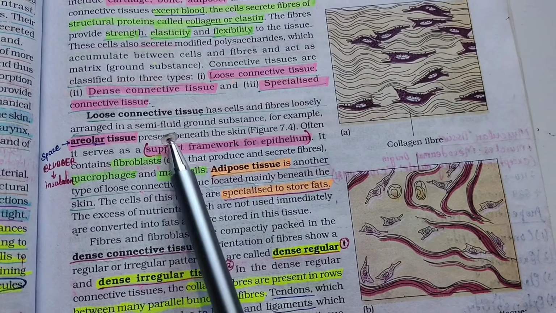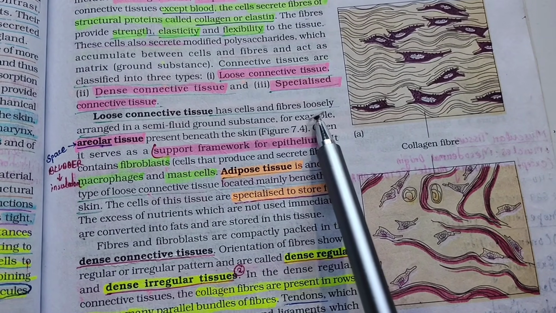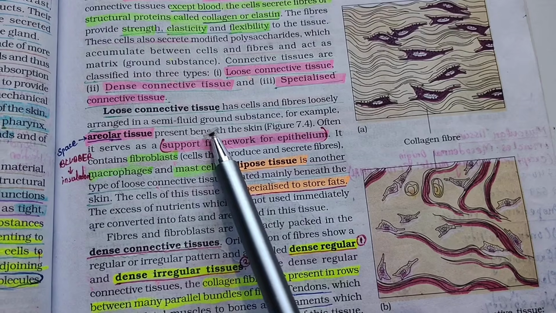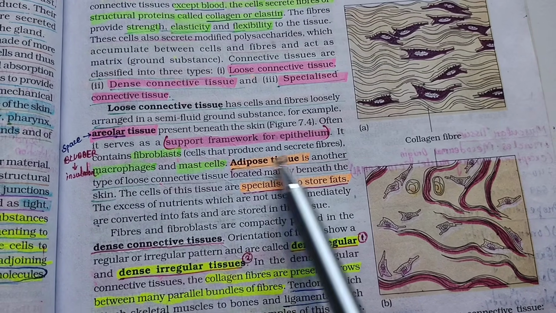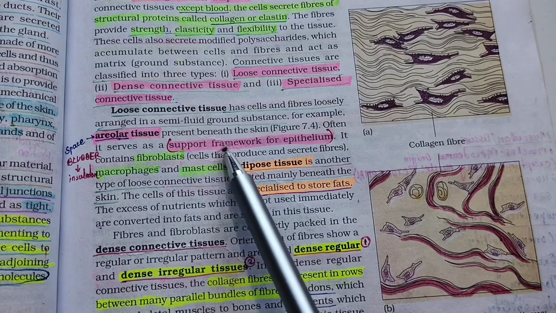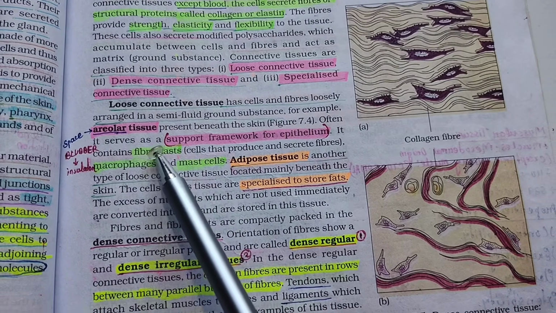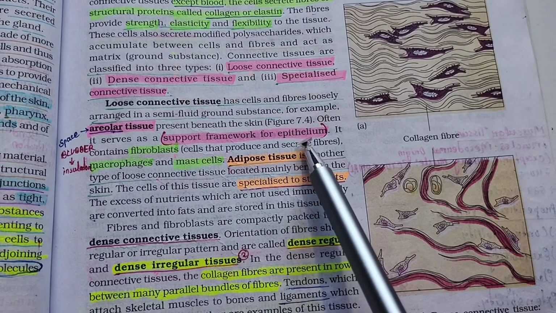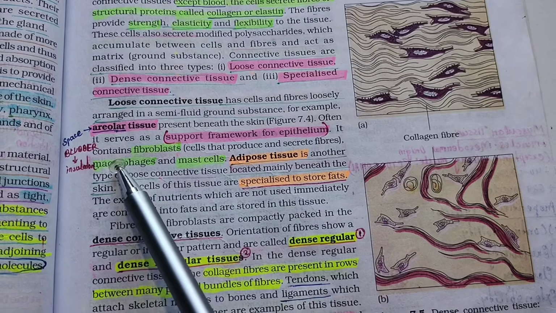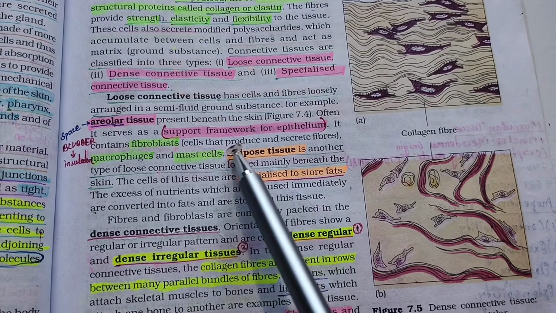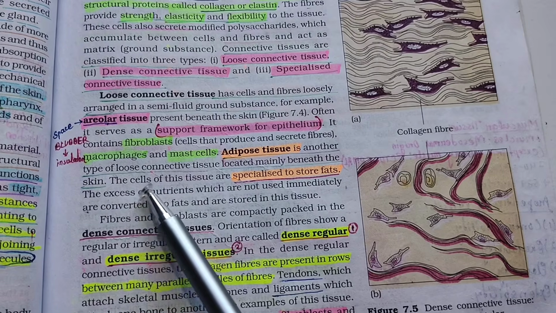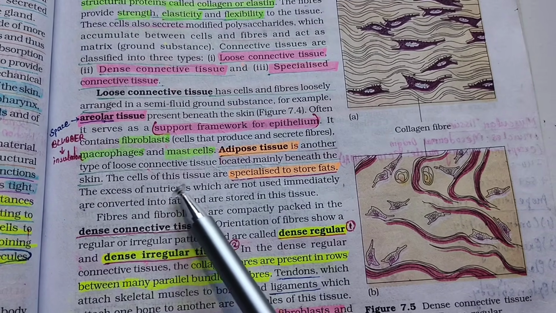Loose connective tissue has cells and fibers which are loosely arranged in a semi-fluid ground substance. There are 2 types of loose connective tissue, areolar and adipose. Areolar tissue is present beneath the skin and it serves as a support framework of epithelium. And adipose tissue is another type of loose connective tissue which is located mainly beneath the skin, and the cells of this tissue are specialized to store fats.